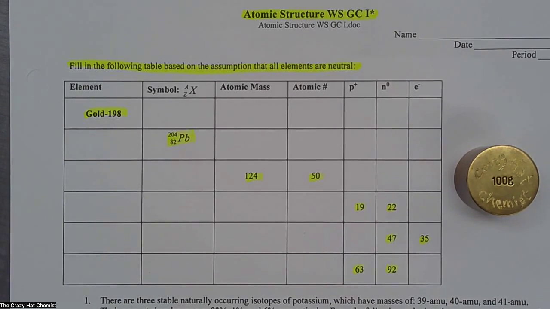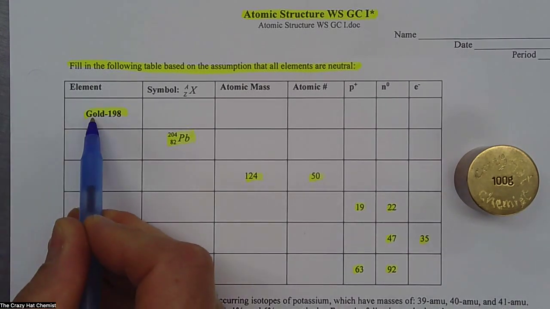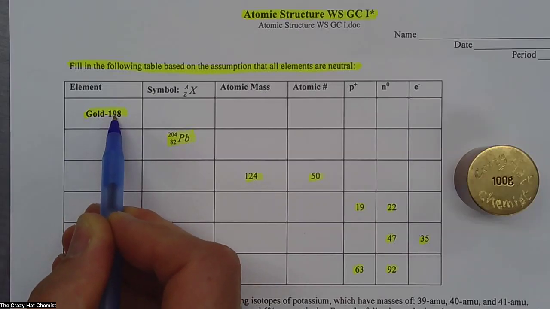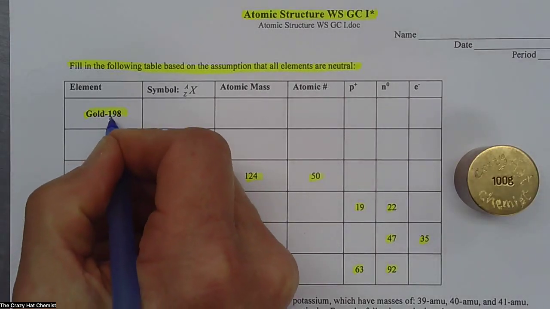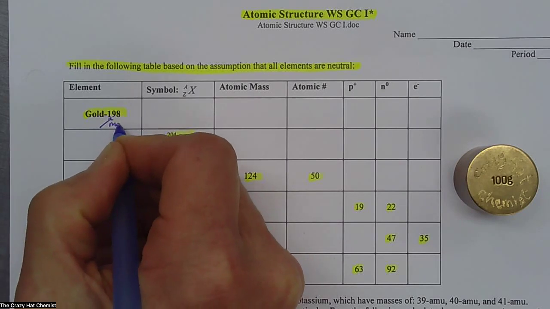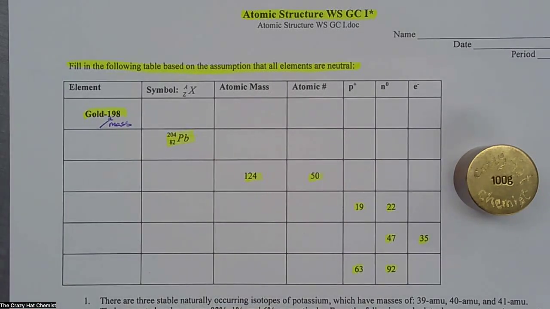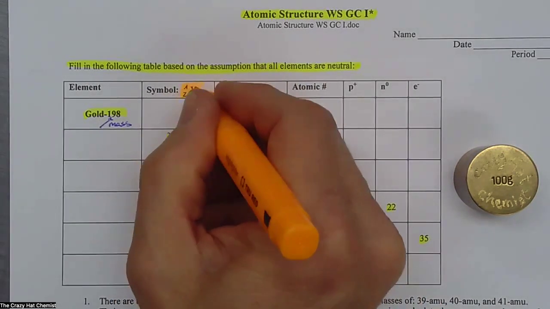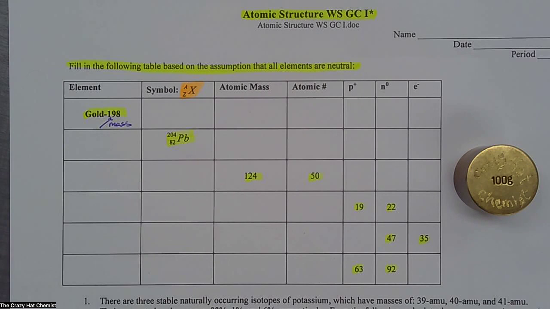We've got a few highlighters here to make us happy and delightful. This first one says gold 198. What does this 198 represent? This represents the mass, so you do need to know that. We also have this symbolic notation, A X Z, right over here.